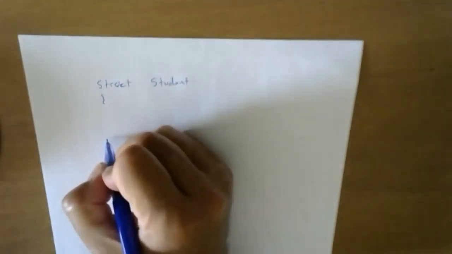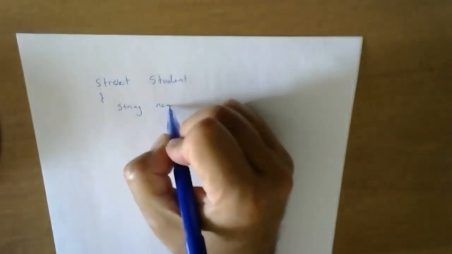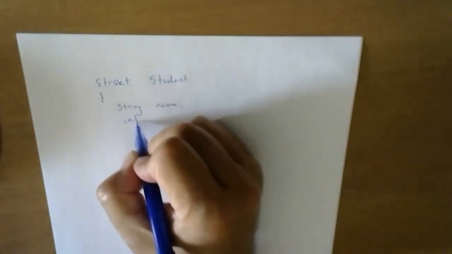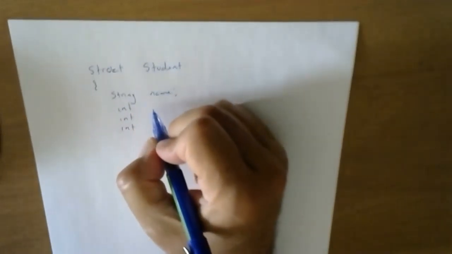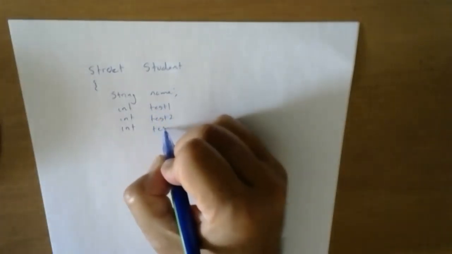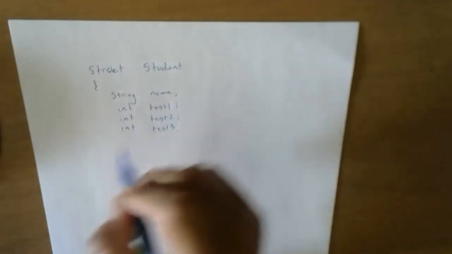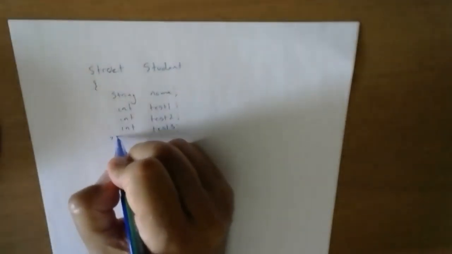Inside of this structure, we're going to start with a string, which will be the student's name. We will have an int for the student's test 1, test 2, and test 3. Questions on that? Now, anything else you might want to put in there? Maybe, maybe not. I'm going to leave that up to you in your program.